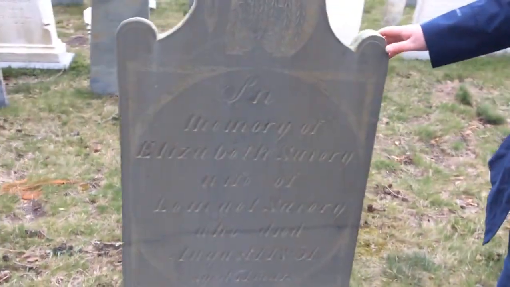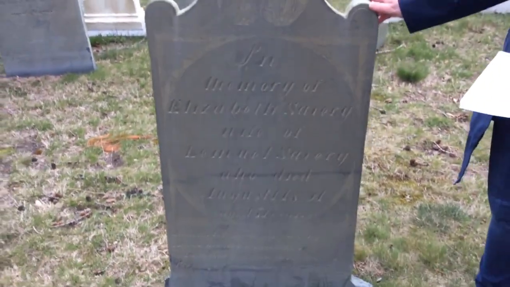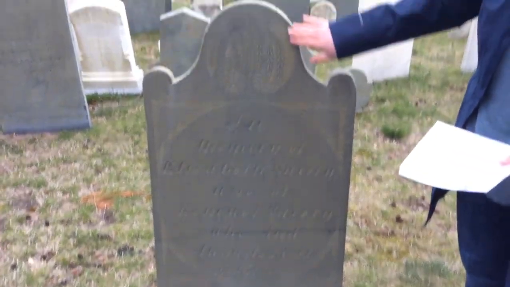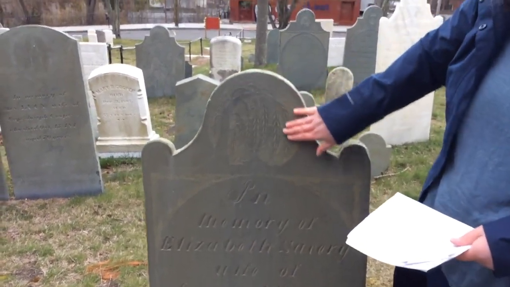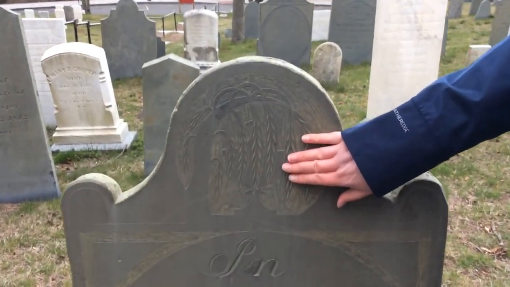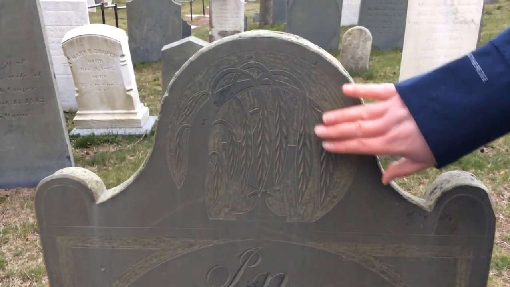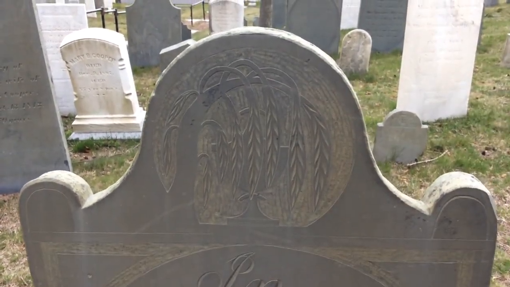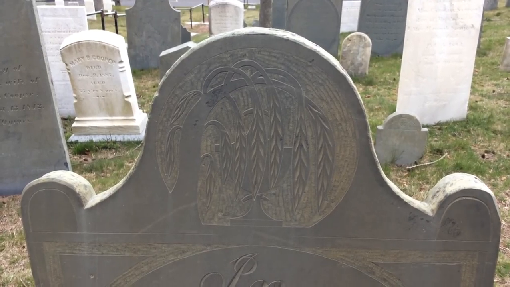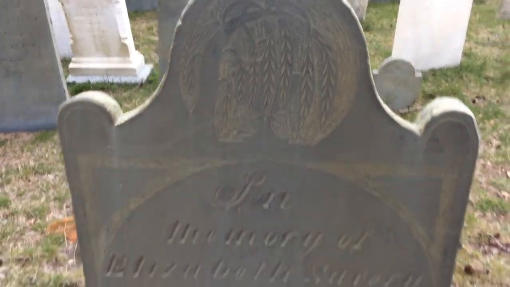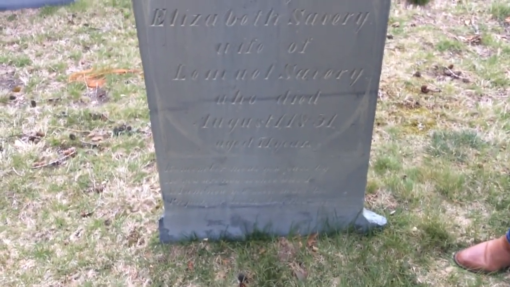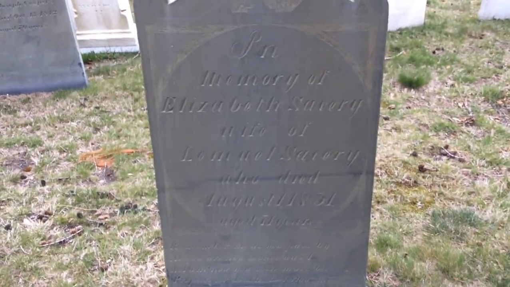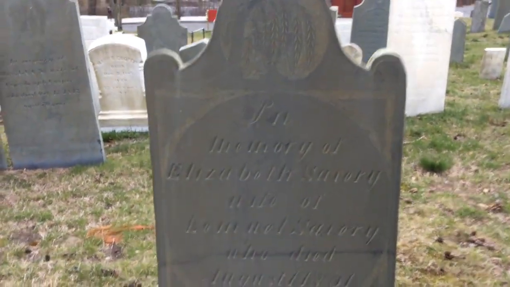And this beautifully cleaned gravestone is very easy to read, and you can see the beautiful carving here that shows a very weeping willow that almost hides the urn behind it. Again, the willow and the urn paired as a symbol of mourning. This is the gravestone of Elizabeth Savory, who is the wife of Lemuel Savory. She died in August of 1831 when she was 71 years old. And this gravestone bears a verse at the bottom.